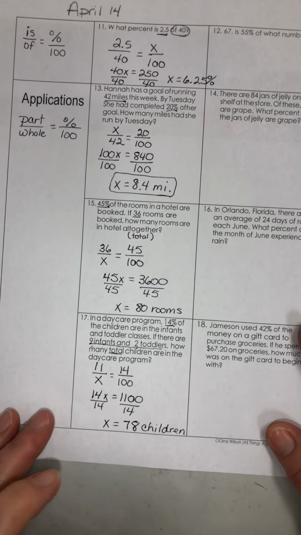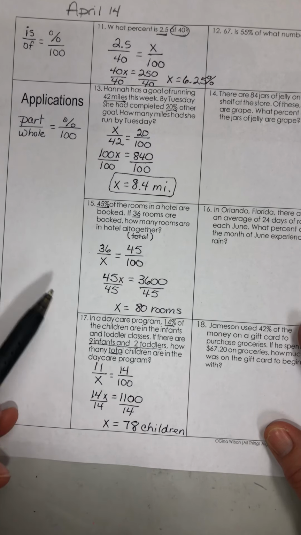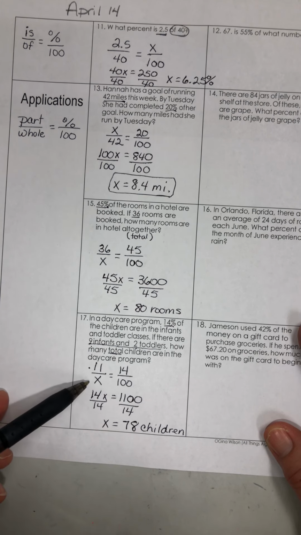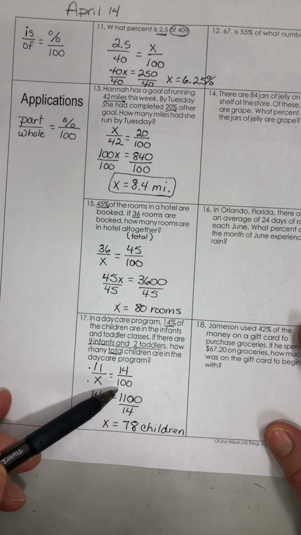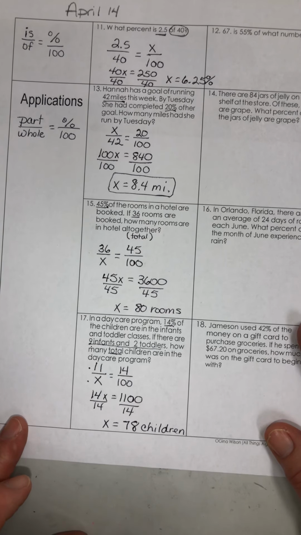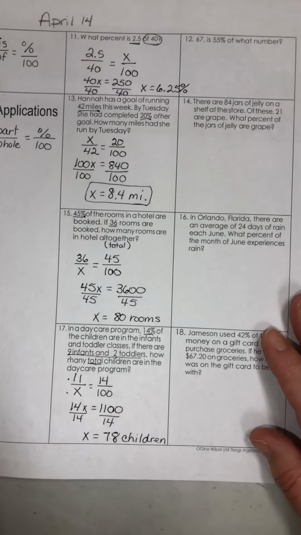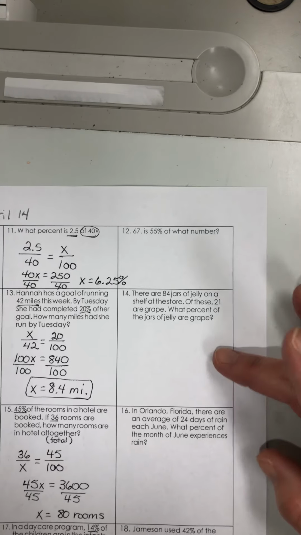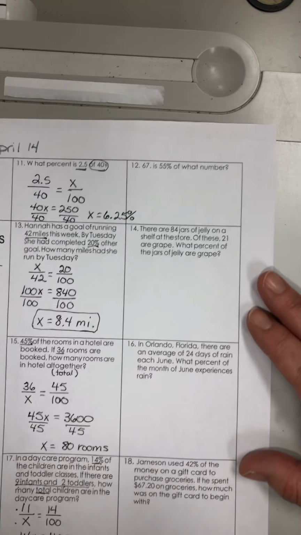Okay, so in these problems, you are going to do the part over the whole, percent over 100, cross multiply and divide. And what I would like you to do for today's assignment is to complete these 4 problems over here on this side of the paper.